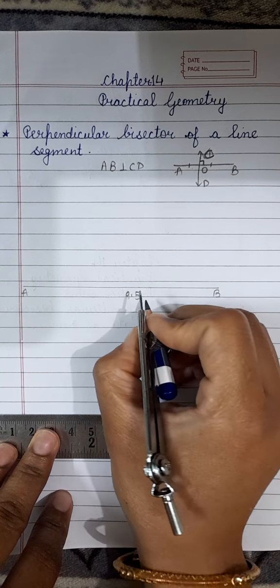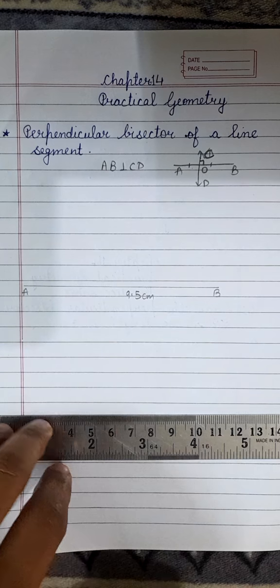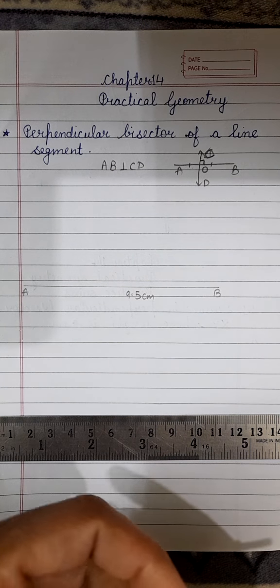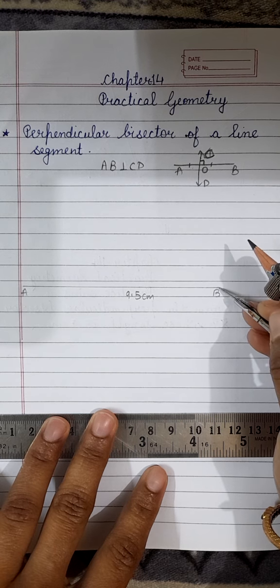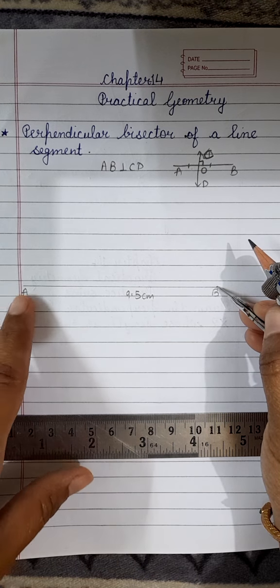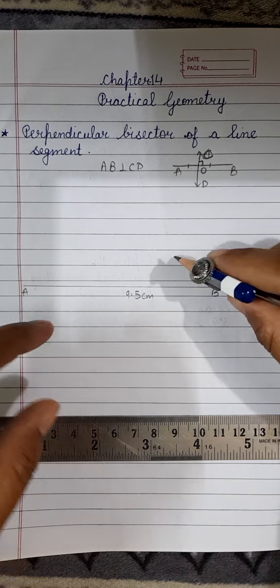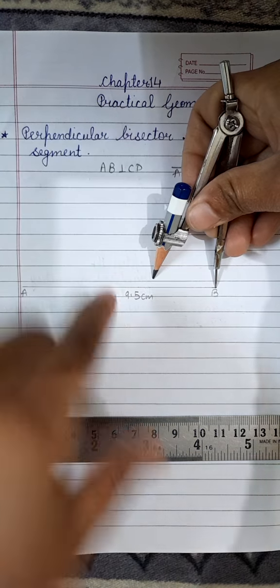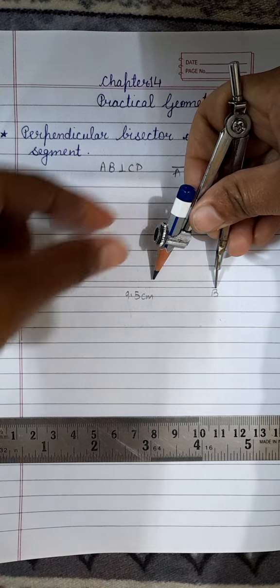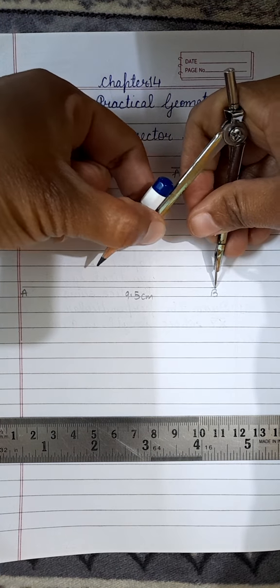AB is a line segment having a measure of 9.5. Now we have to draw the perpendicular bisector. So from these end points A and B, we need to open our compass more than half. You can see it is less than half of this length AB. So we need to open it more.